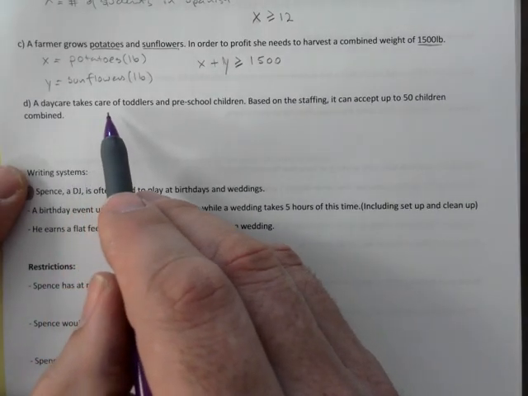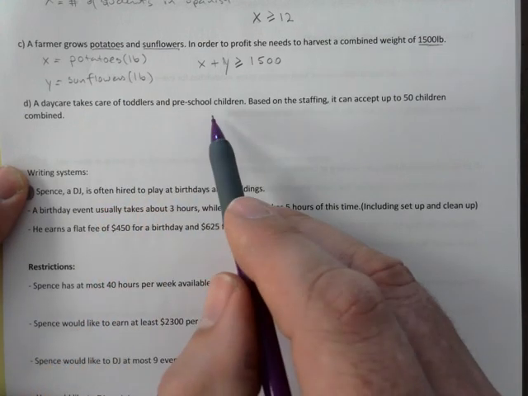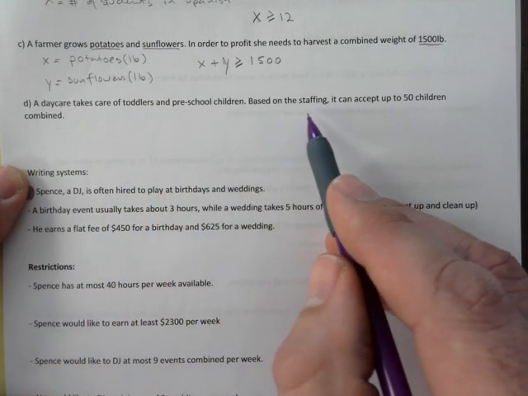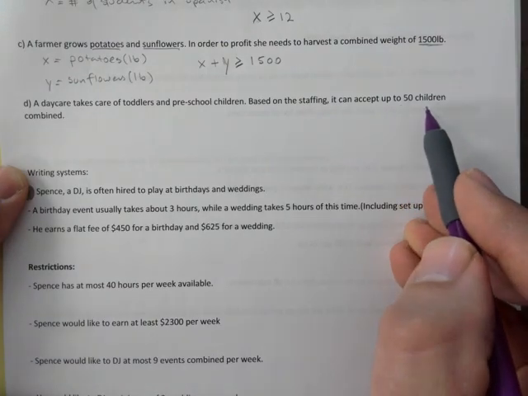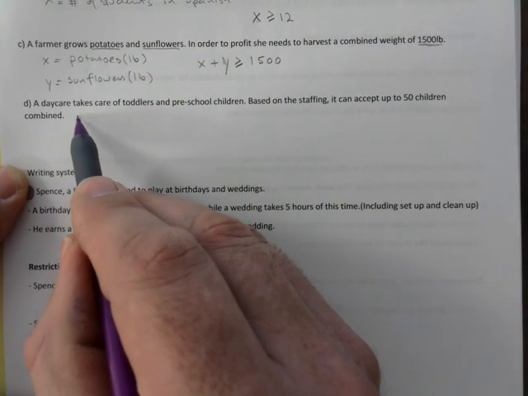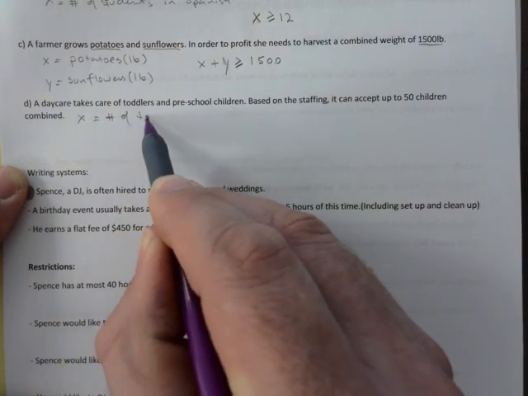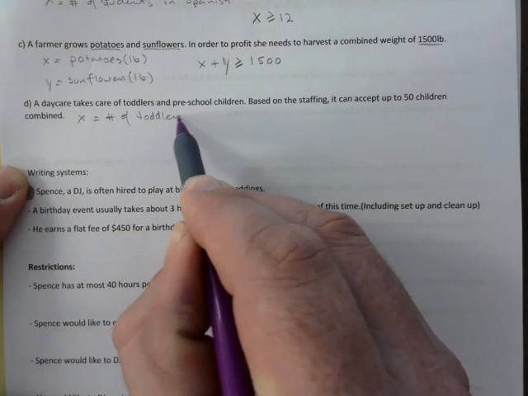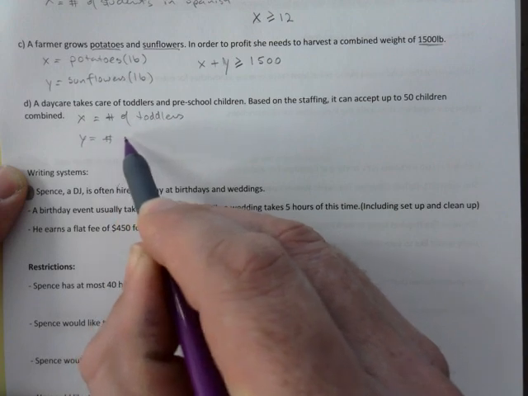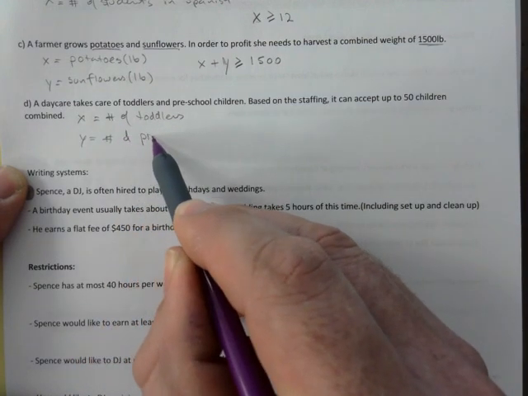A daycare takes care of toddlers and preschool children. Based on the staffing, it can accept up to 50 children combined. So X would be the number of toddlers, and Y would be the number of preschool children, right?